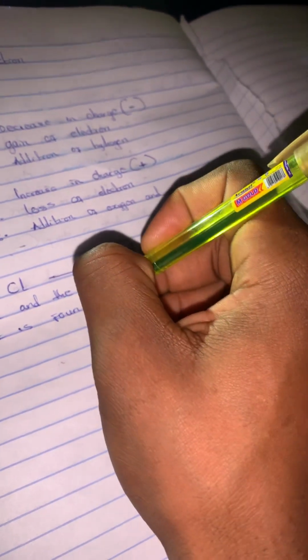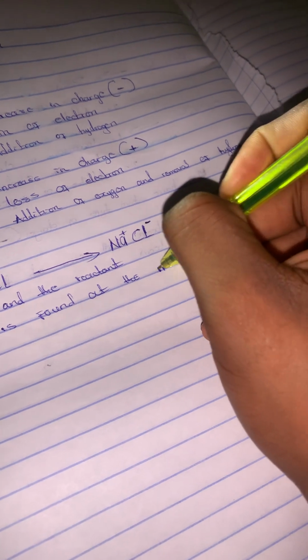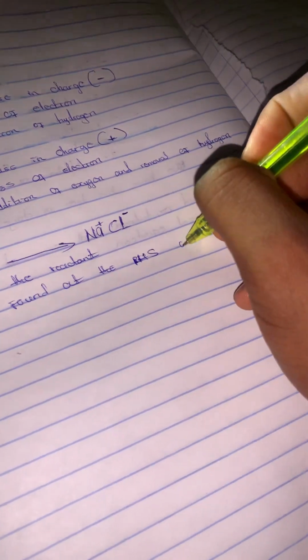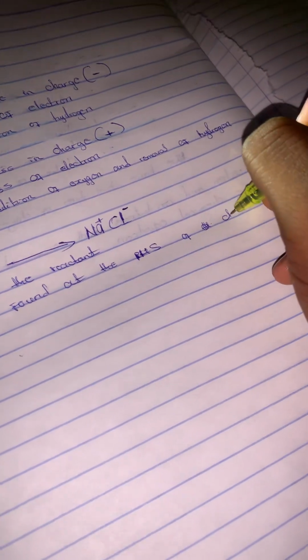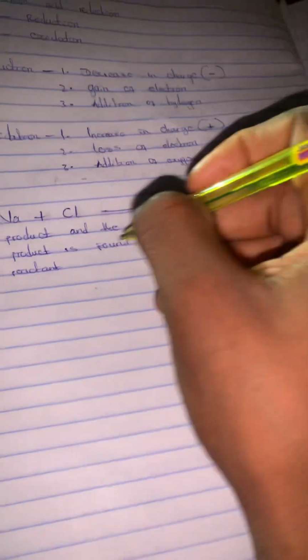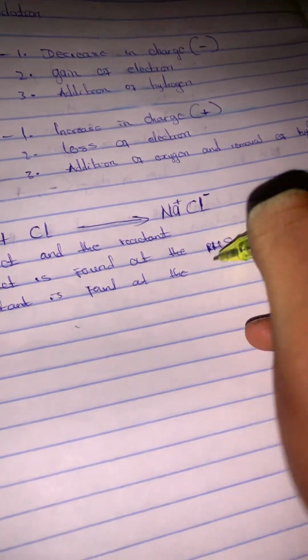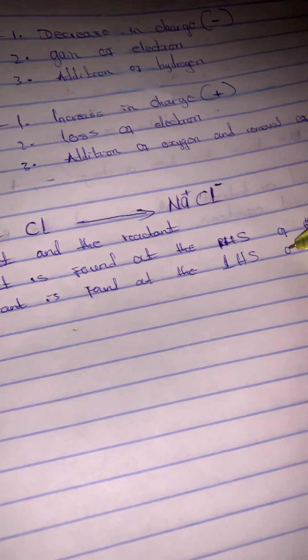The product is found at the right hand side of a chemical equation, whereas the reactant is found at the left hand side of the equation.